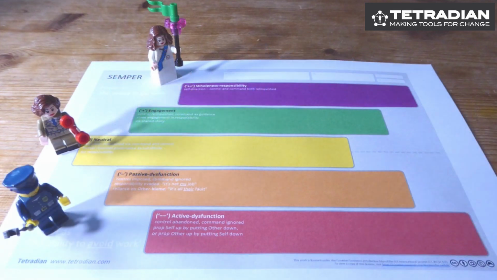So the boss really has a choice. We've got to keep the regulator at bay, but we need vision to lift the value of the work up, to keep people committed to power as the ability to do the work. Or we're going to be firefighting against active dysfunction, people propping themselves up by putting others down.